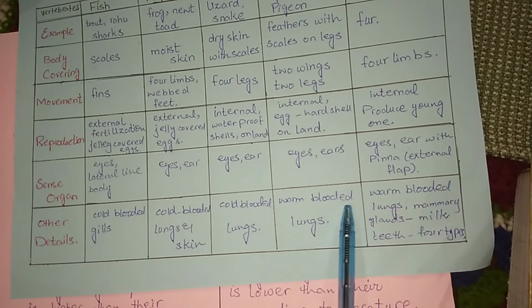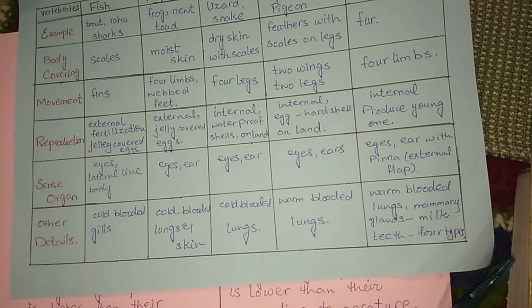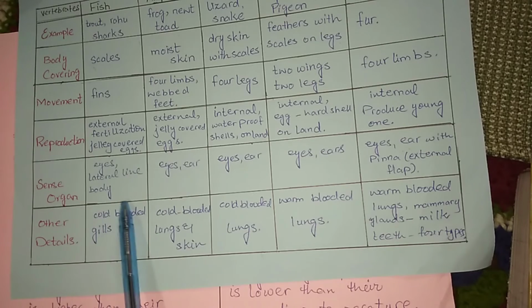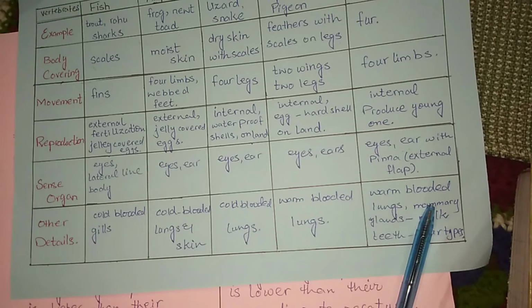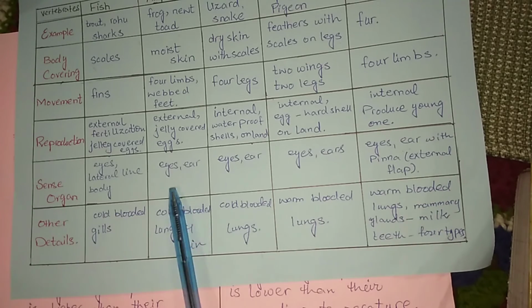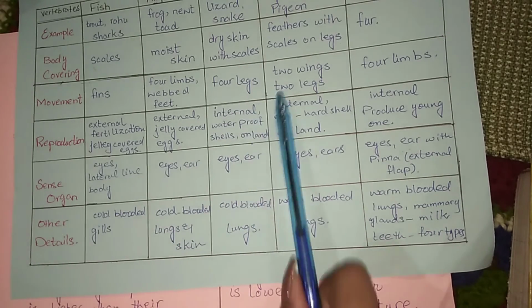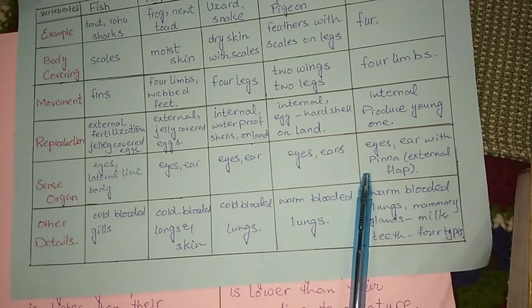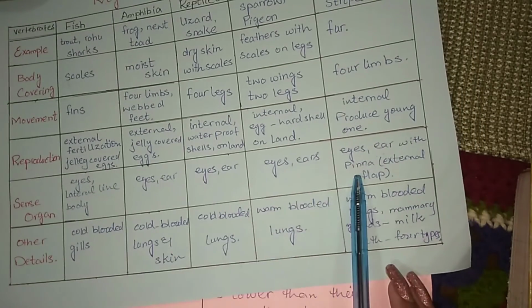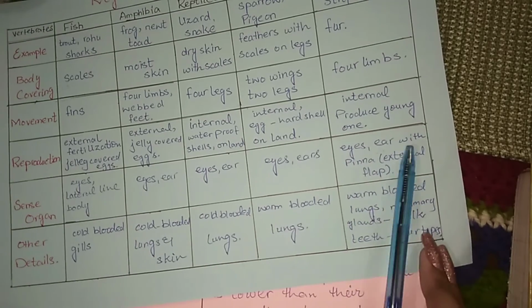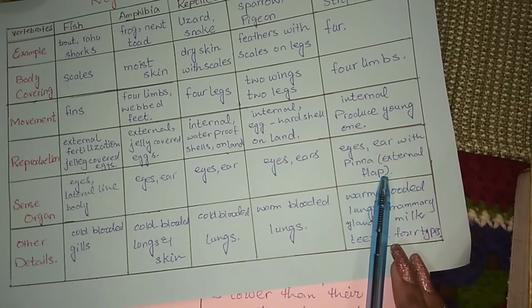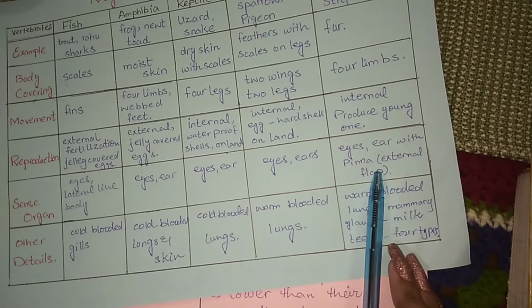Now sense organs, we all know that there are five sense organs. So let's see how many sense organs they have. Fishes have only eyes, and their lateral line senses what is going on around them. Amphibians have eyes and ears, same as reptiles and same as birds. But when we talk about mammals, they have eyes and ears with pinna. Pinna is the external flap of the ear.